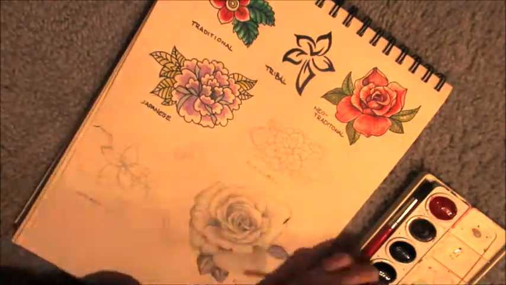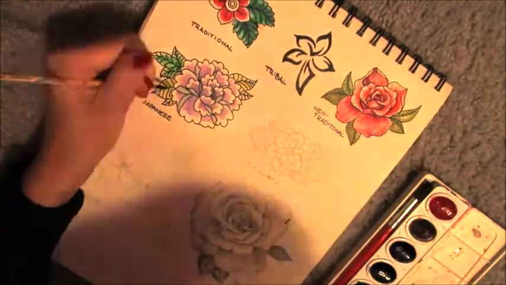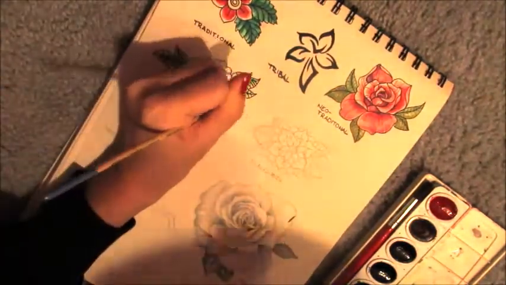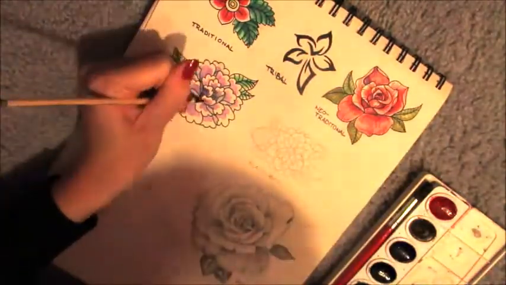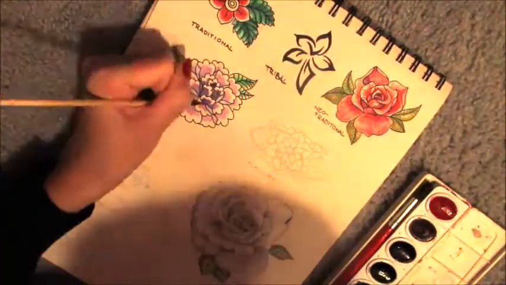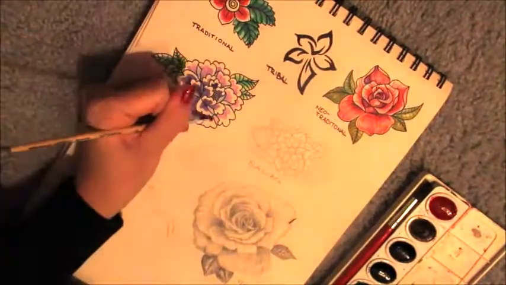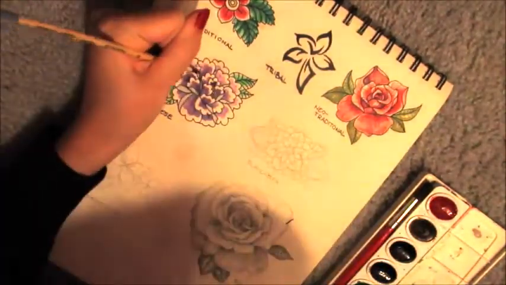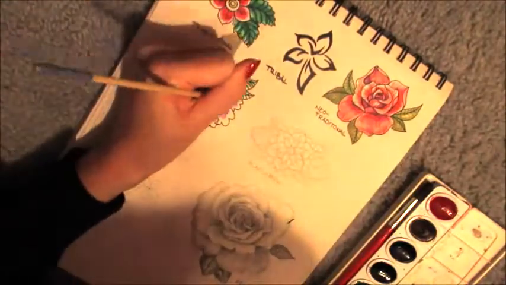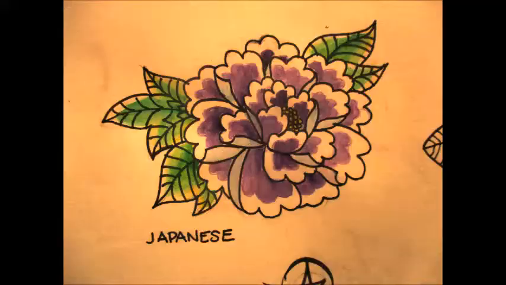Now, I do like this design that I made, probably because it's purple, but it's still my attempt at a somewhat Japanese style. Here I'm just adding deeper colors because the pencils that I used, the watercolor pencils, weren't quite bright enough. And then here is the finished design, which I do like, but I don't think it necessarily captures completely the Japanese style.